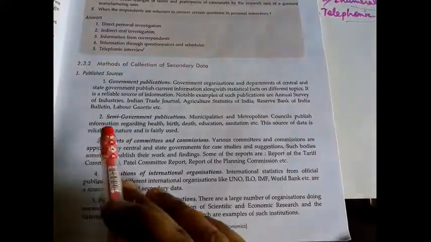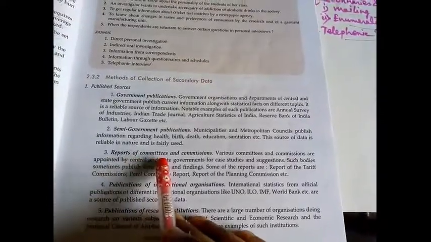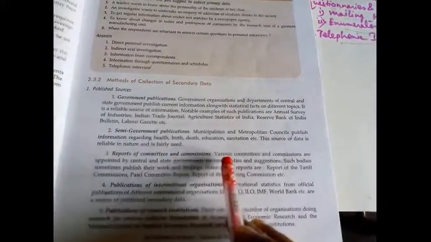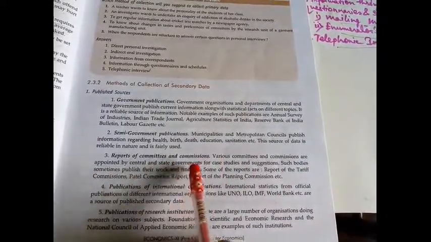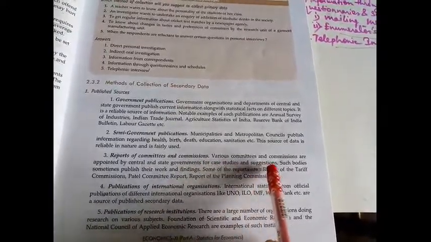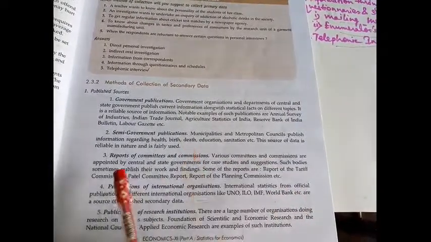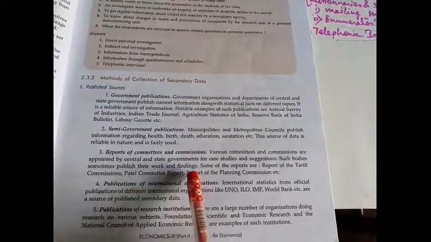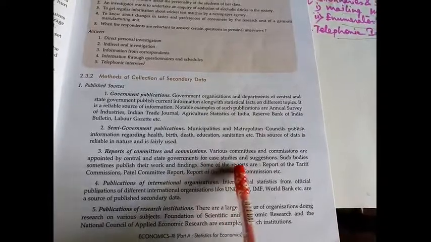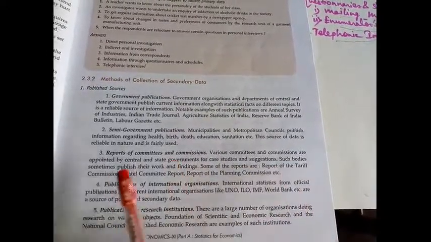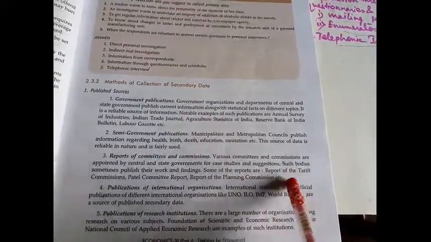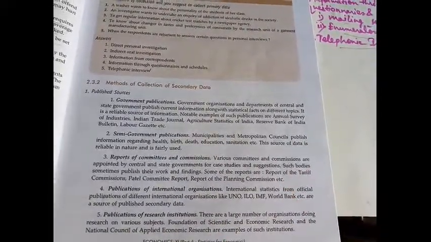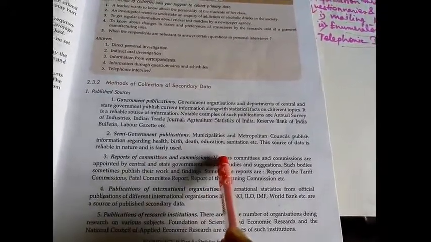Third come reports of committees and commissions. Various committees and commissions are appointed by central and state governments for case studies and suggestions. Such bodies sometimes publish their work and findings. Some of the reports are the report of the Tariff Commission, Patel Committee report, report of the Planning Commission, etc. Now, sometimes data are provided by committees and commissions.